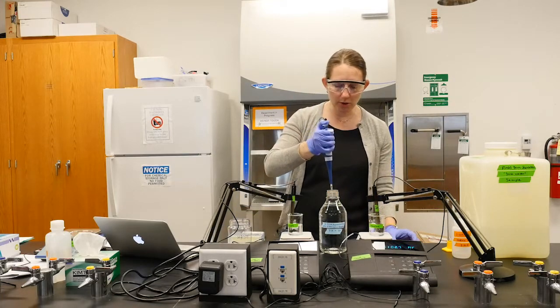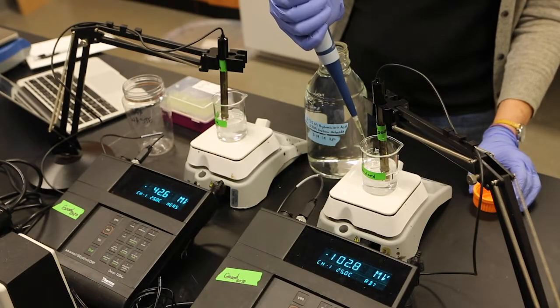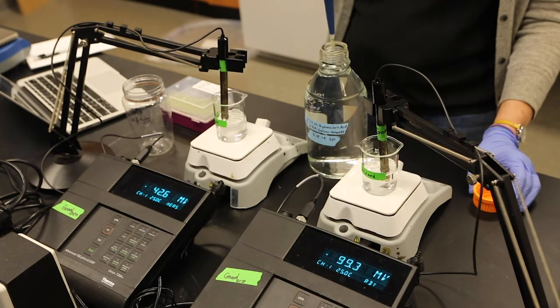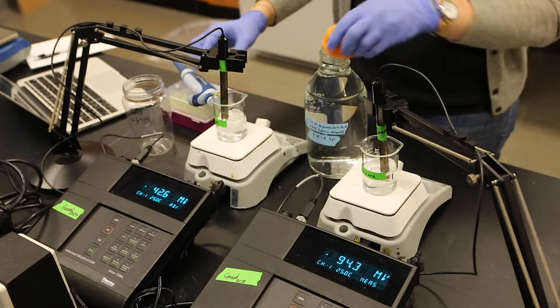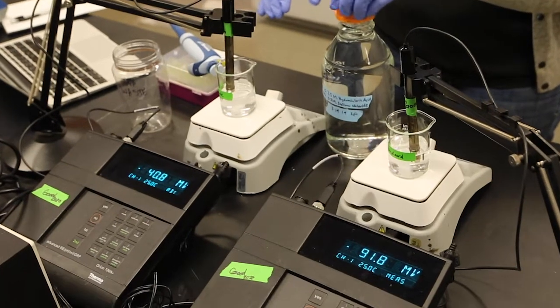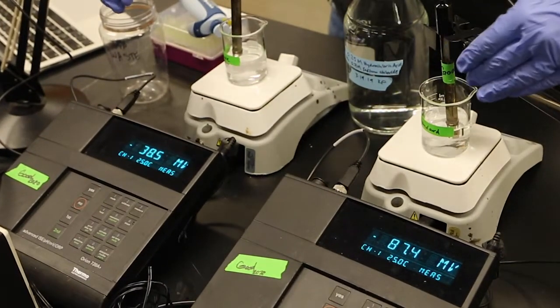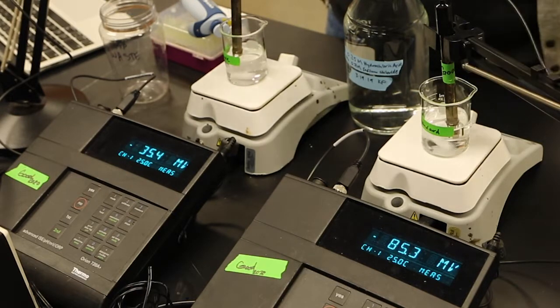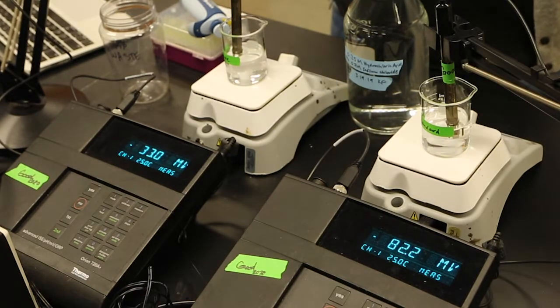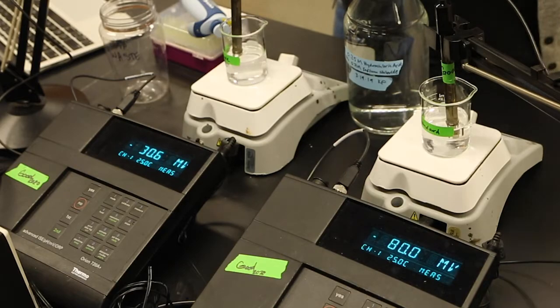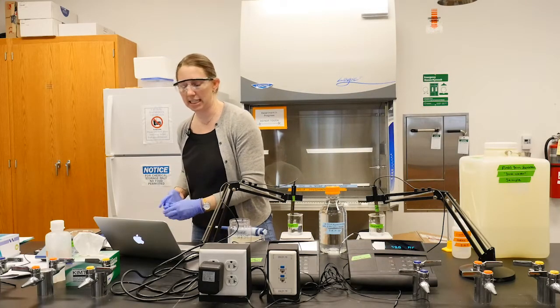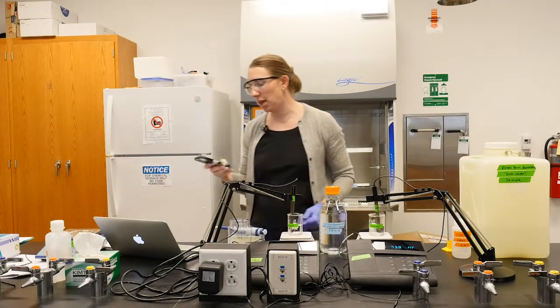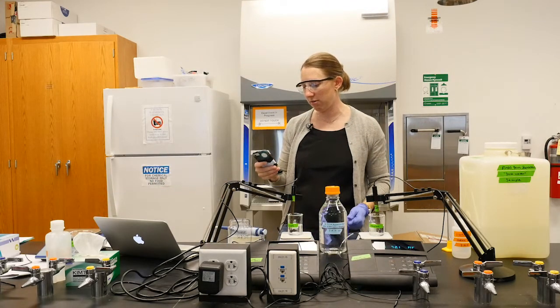So from here on out, we're just going to add another aliquot of acid to our standard and an aliquot of acid to our sample. And then we recommend waiting a minute in between. You can see the numbers rapidly changing right now on each of those conductivity meters. And after about 45 seconds, really, they'll stabilize. So waiting a minute is safe to make sure that you're reading a consistently stable amount.